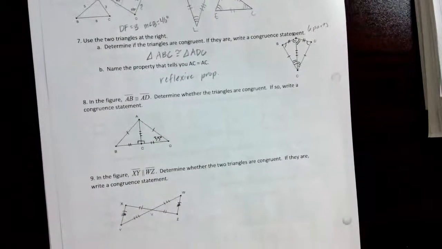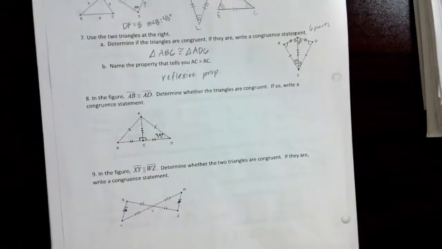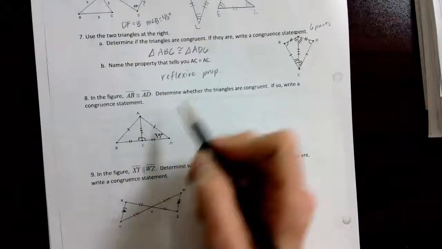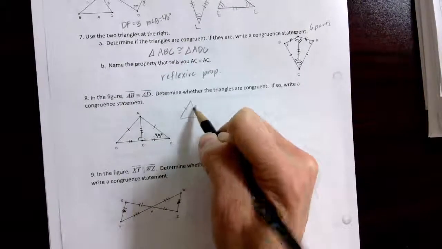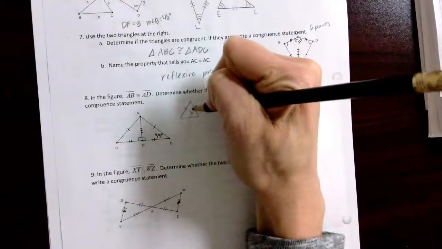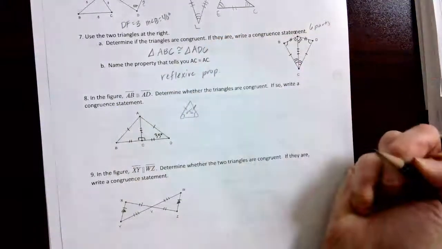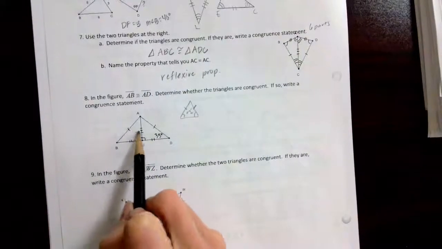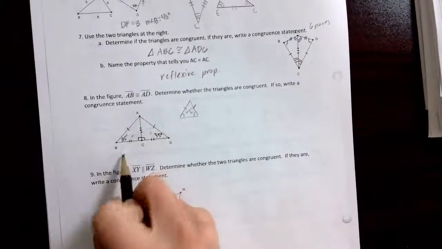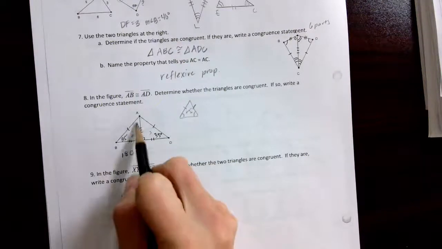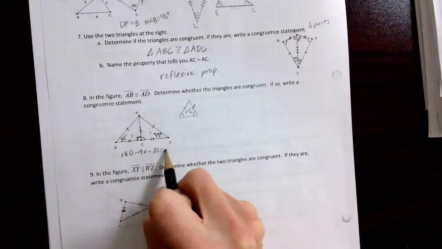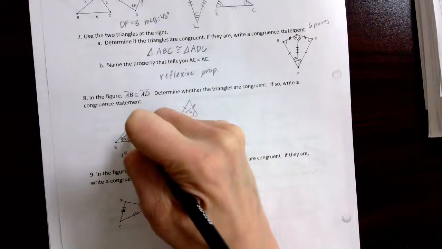It says in the figure, segment AB is congruent to segment AD. Determine whether the triangles are congruent, and if so, write a congruent statement. Now, if I look at just this triangle to get started, what I see is that these 2 sides are congruent. What that means is that it's isosceles, and if it's isosceles, I go to the angles opposite of it, and these would have to be congruent as well. So going over to my figure, this side is across from the 35. That means across from this side, I should also have 35 degrees. I know a triangle is going to measure 180 degrees, and in this triangle right here, I have 90. I also have 35. So if I subtract those, what I'm left with is 55 degrees. So this angle up here is 55 degrees.